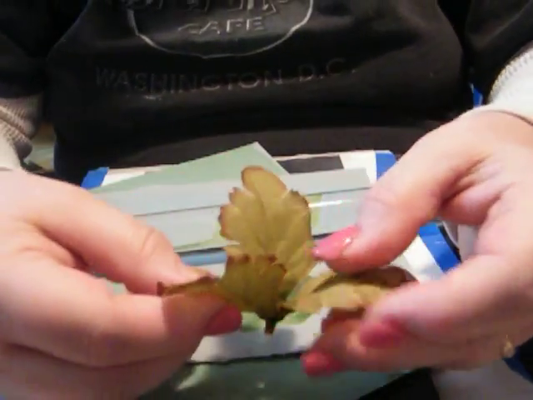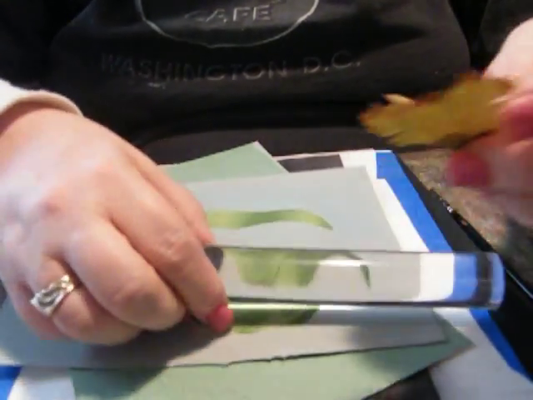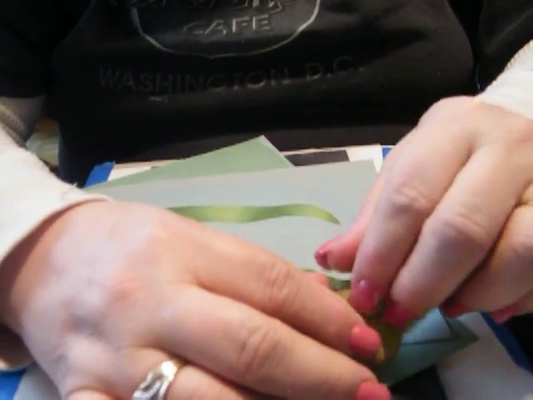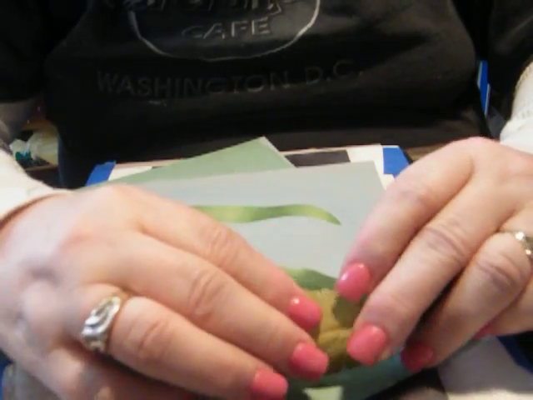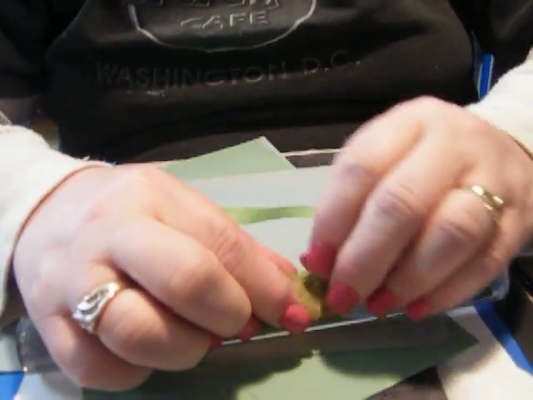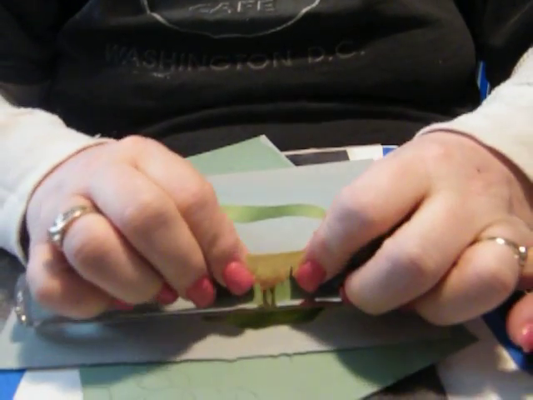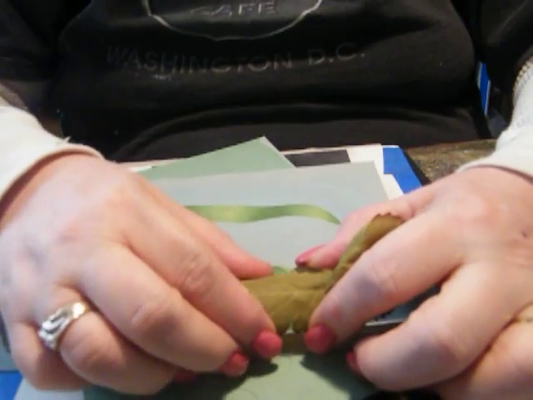I've got a couple of little leaves here that's kind of like that, and what we're trying to establish is that a leaf is like this in nature. A real leaf is like this. So you see how it folds over the cylinder.